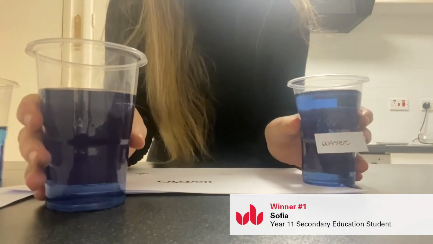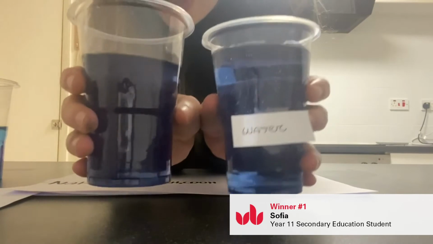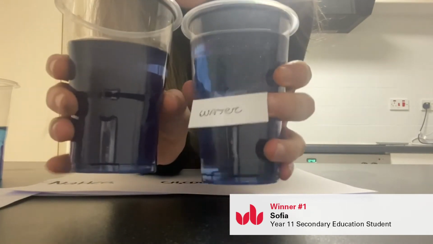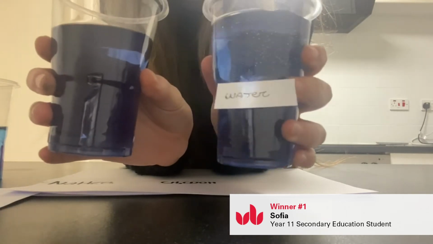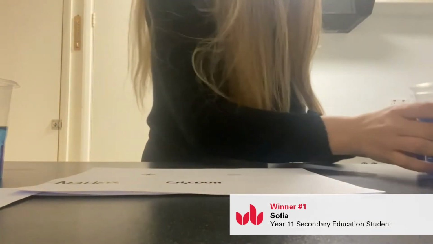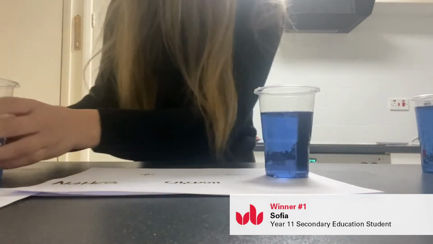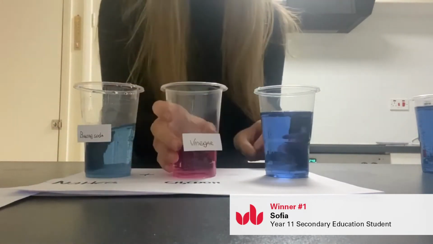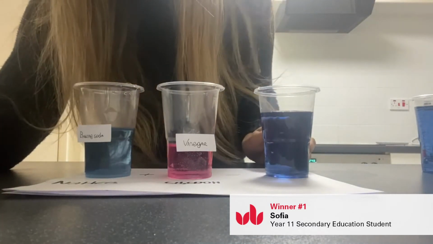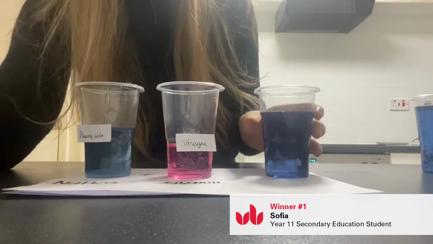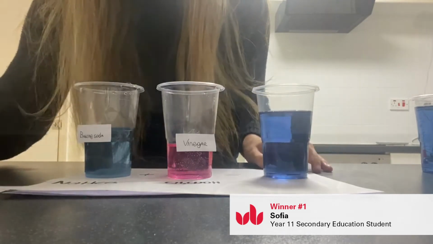Okay, now you can see the color is nearly the same. So this means that these substances also have a pH of 7 and are neutral like the water. And this substance is called sodium acetate, and the reaction also creates water and CO2.